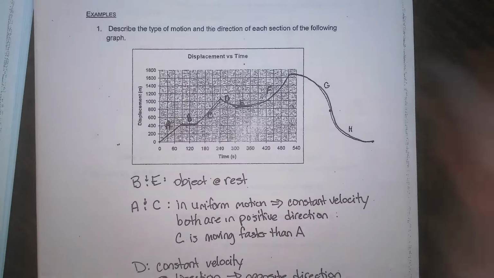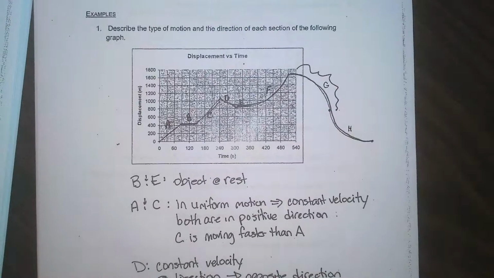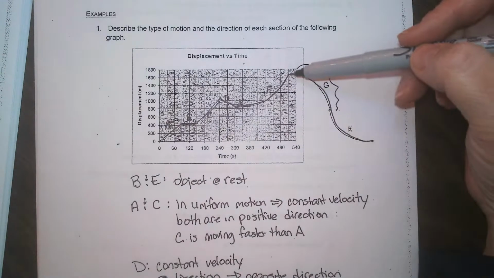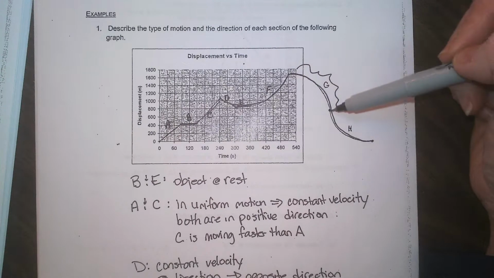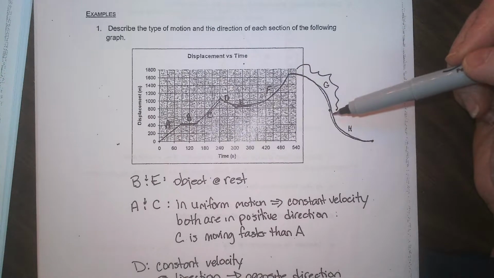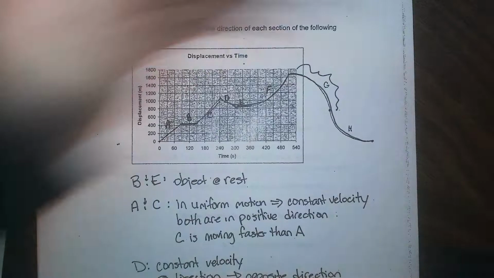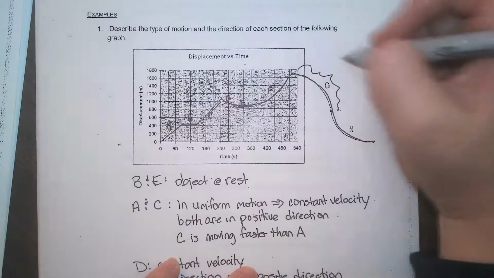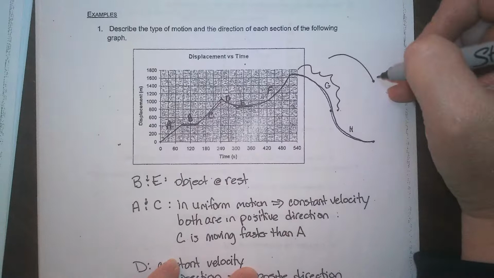This one here, this part here, G, is really hard to see the acceleration, because what we see is that there is a decrease in distance, or in the displacement. But it's still like this kind of curve, when we come out like this, is still a gain.